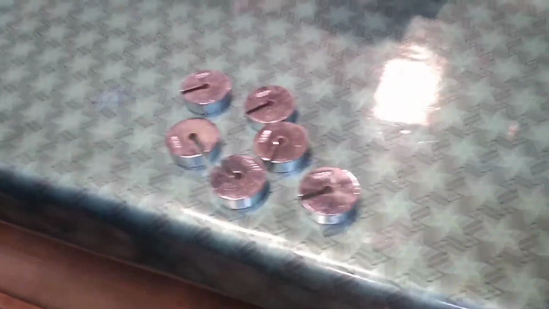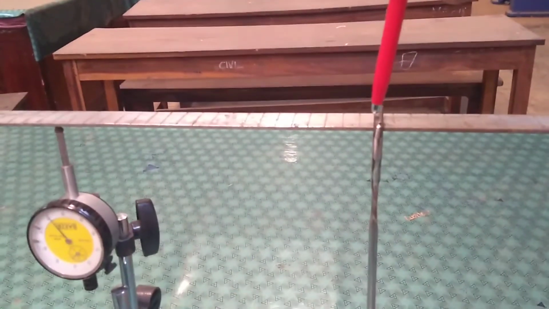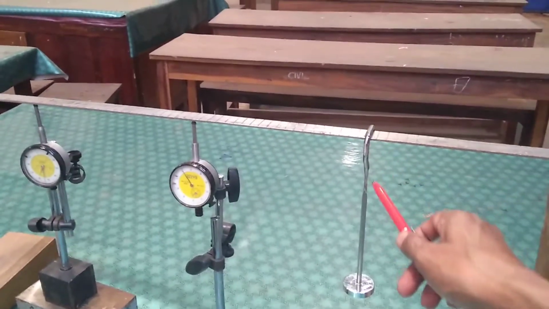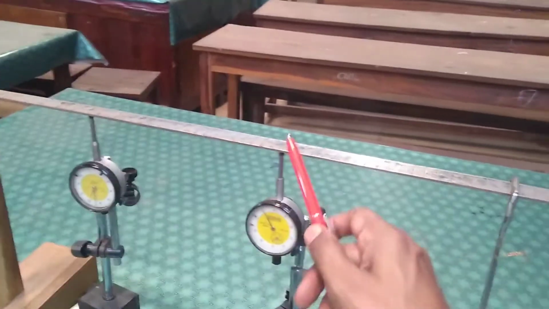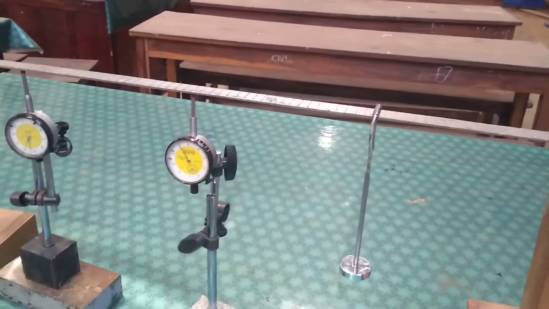When you add each weight onto the hanger, that much weight will be coming on this quarter span. So in this experiment, these quarter span points are taken as the two points. We will apply the load at the right quarter span, and we are measuring the deflection at the left quarter span.